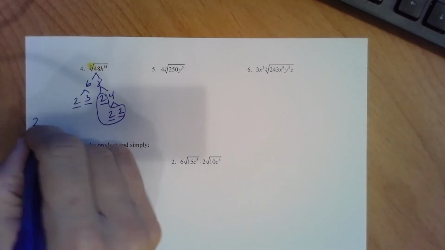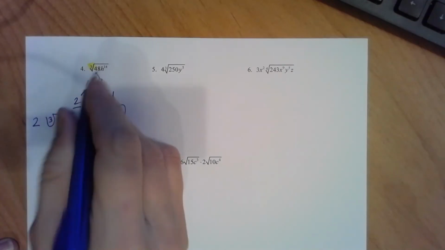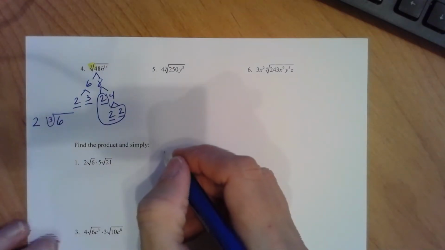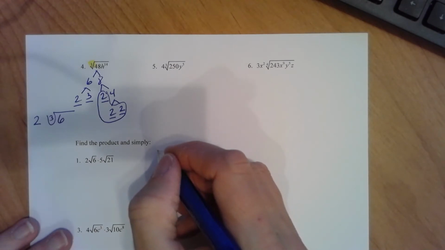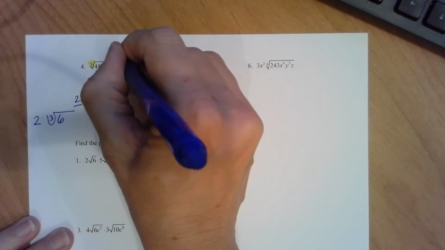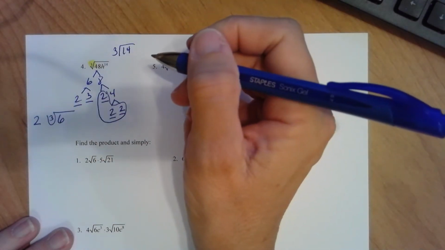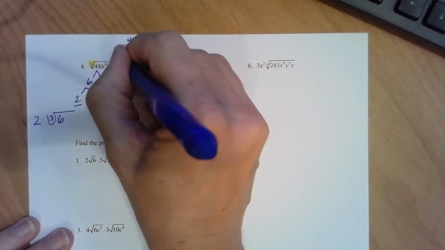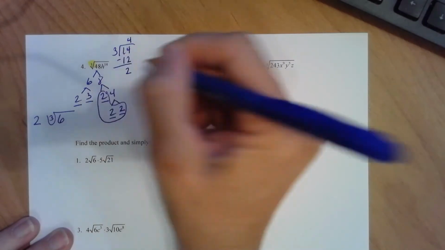So 2 comes out. I'm going to leave a little bit of space because we still have to work for the h, and 2 times 3 is 6. So I get 2, and then we're going to work for the h's, and cubed root of 6. Now, look at the 14. We take 14 and we divide by 3. Most of the time we've had it going evenly, but not this time. 3 can go into 14 4 times with the remainder of 2.